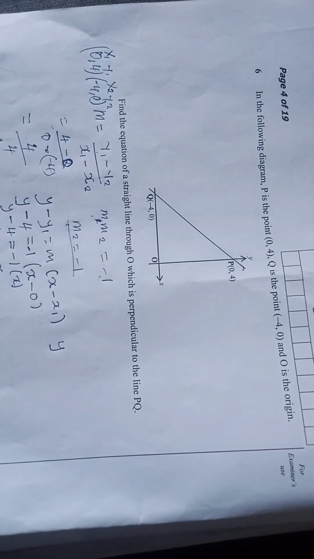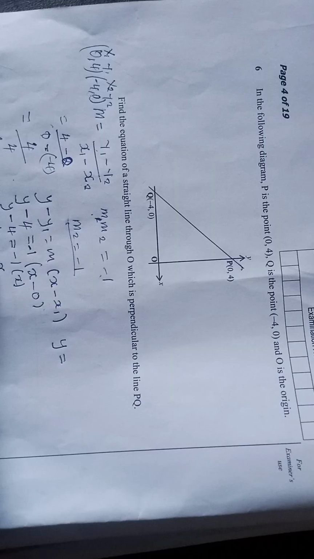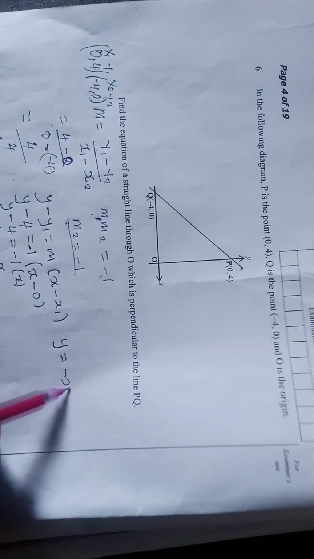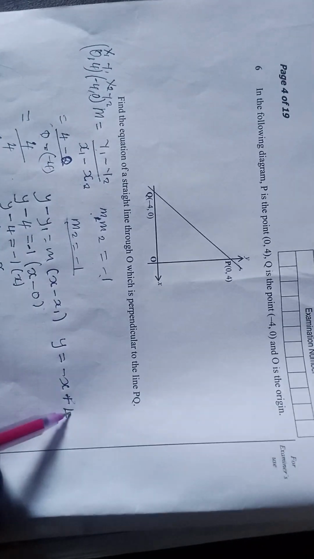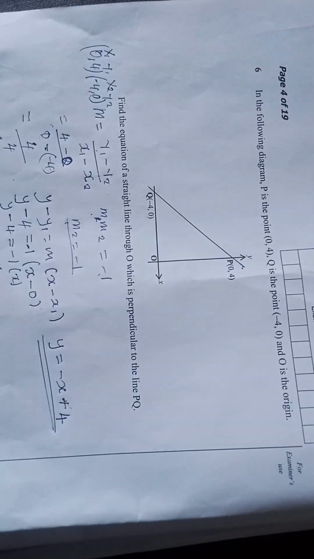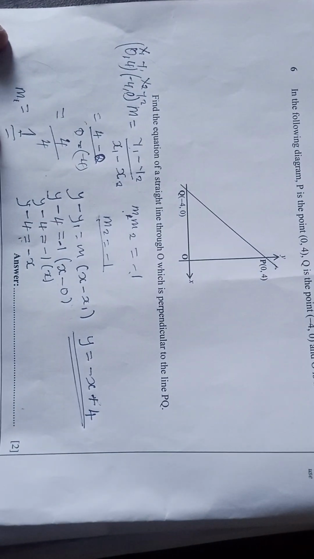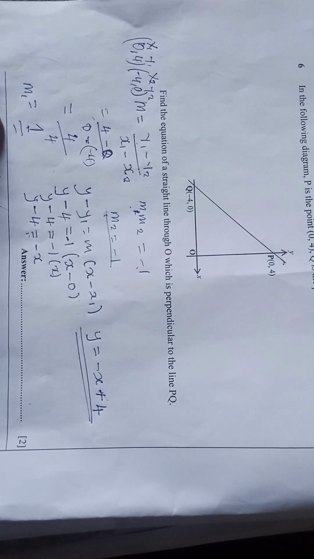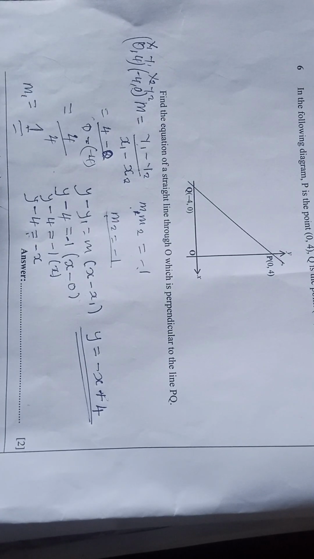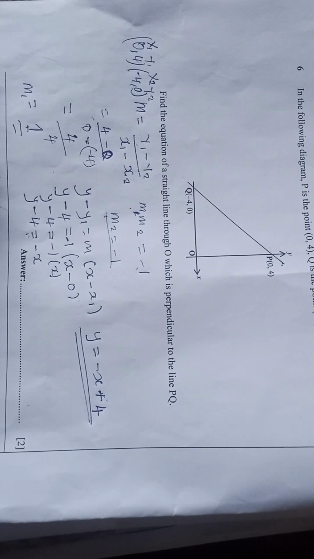Here we want to write the standard equation, which is always y equals. So y equals -x, then this 4, when it goes to the other side, crosses the equal sign to become positive 4. Hence the equation is y = -x + 4. This is how we find the equation of a perpendicular line.